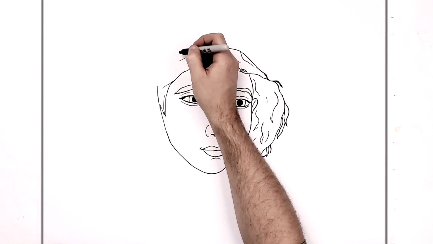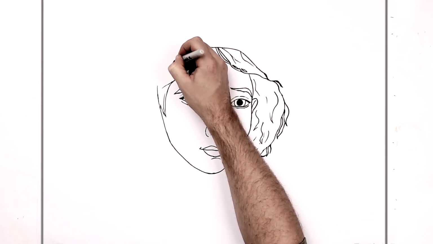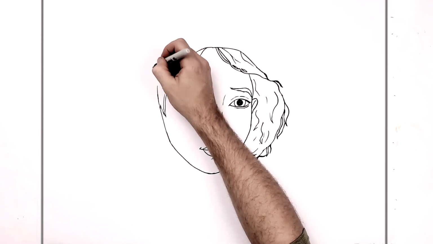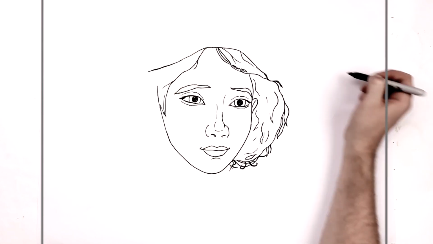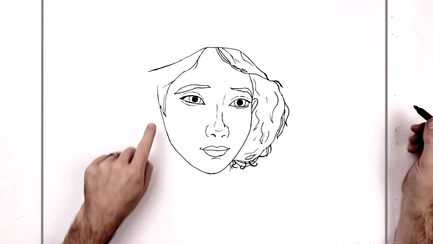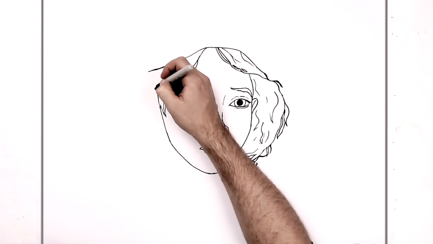So the cap sort of comes down like so, right? And we can see her ear just under here, just coming out from her sideburn.